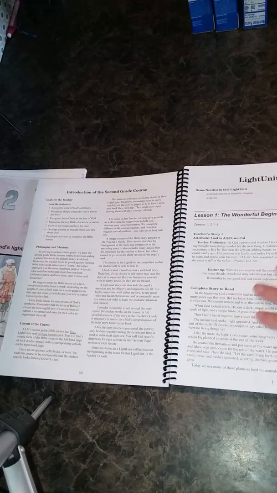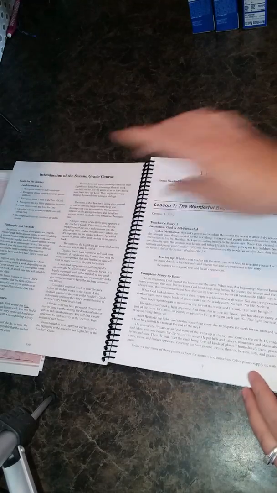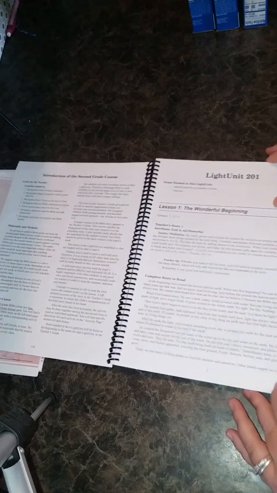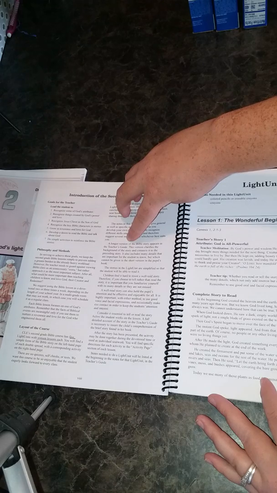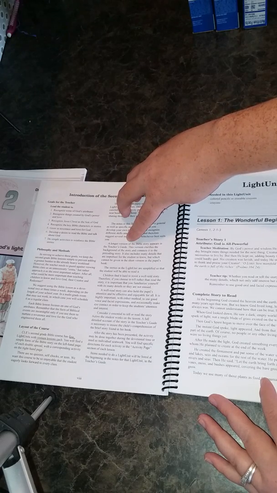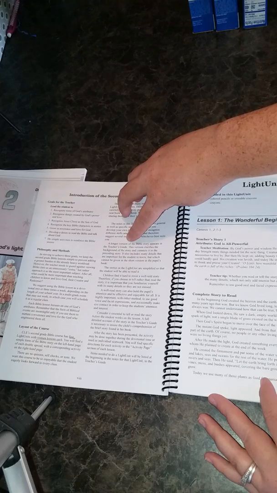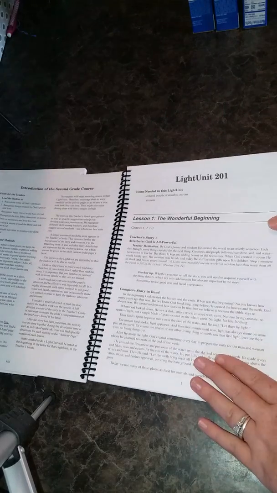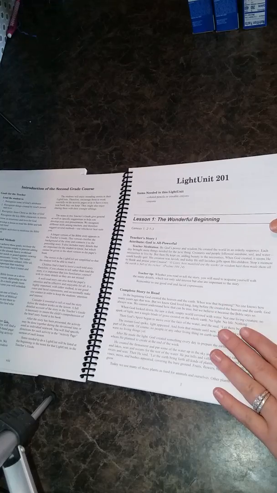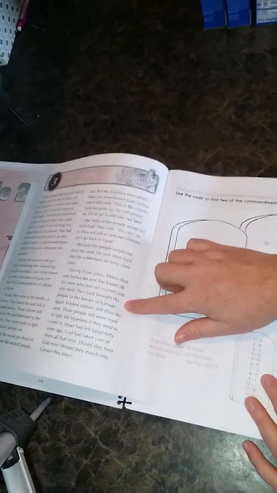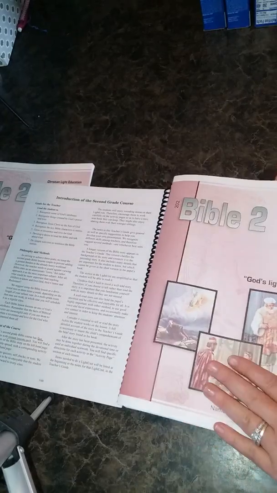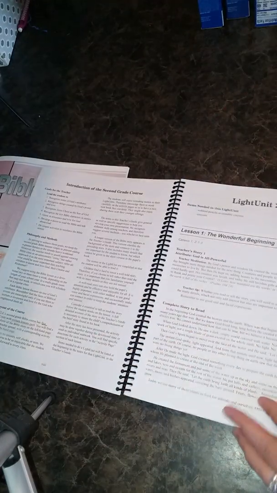And then over here it talks about, because the story in here is longer than what is in the light unit. And it tells you about it right here. A longer version of the Bible story appears in the teacher's guide. This version clarifies the background of the story and connects it to the preceding story. So what I'm going to do is I'm going to read the story and then have my 2nd grader and my 4th grader take turns reading this story inside of here. And to use the story in here as like bullet points, like to hit the main topics and stuff.